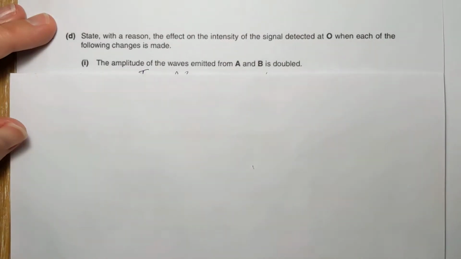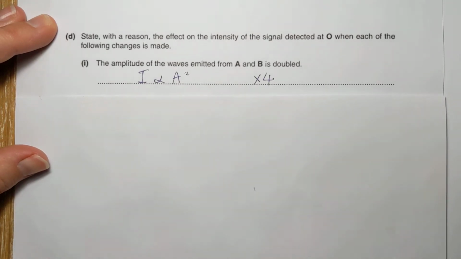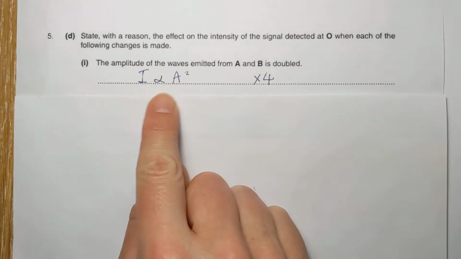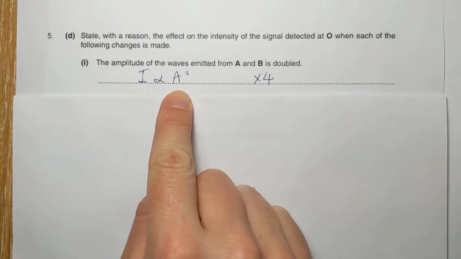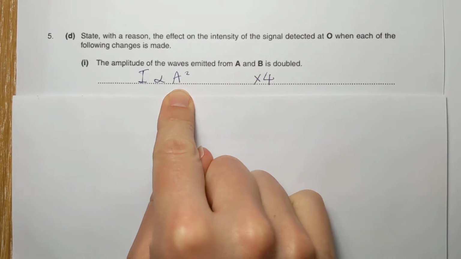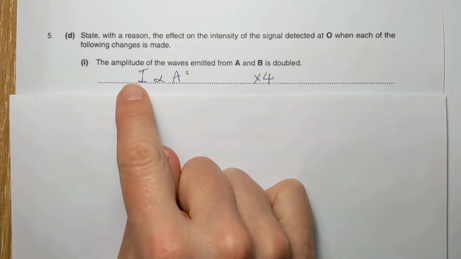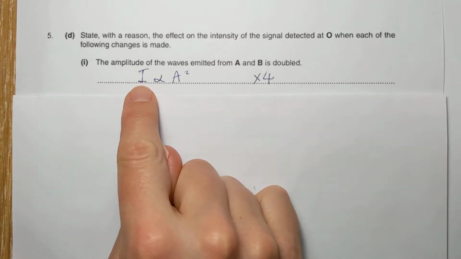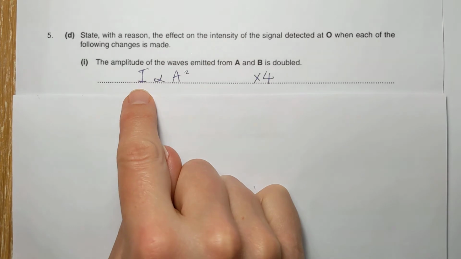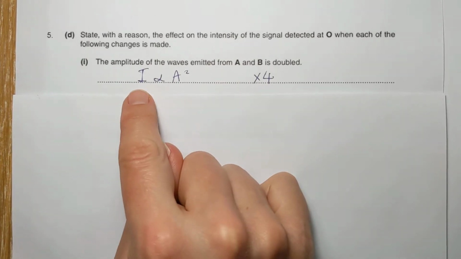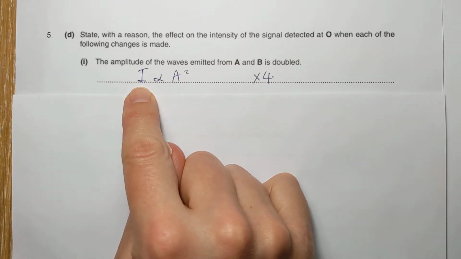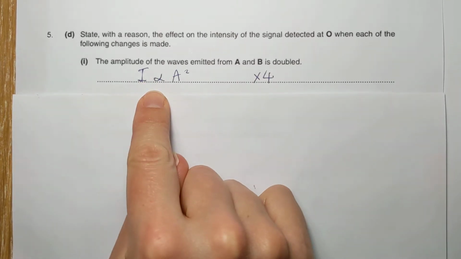and we know that the intensity of a wave is directly proportional to its amplitude squared. So if we double the amplitude, we're going to multiply the intensity by 4. And this is the strength that we're measuring with our detector. So whatever number we had before, it's going to be 4 times bigger now. So this is 1 mark and this is 1 mark.